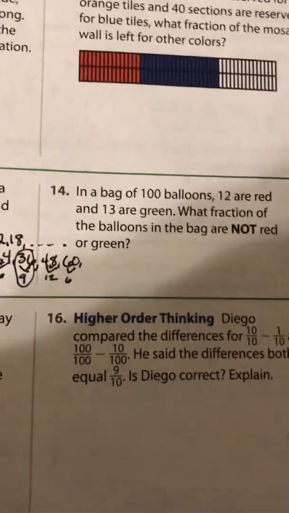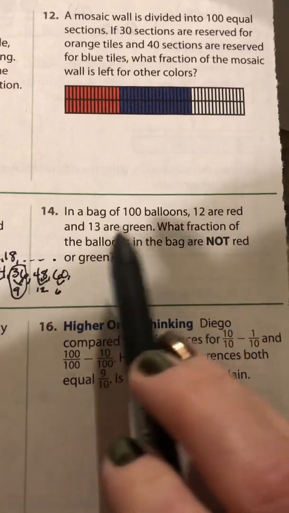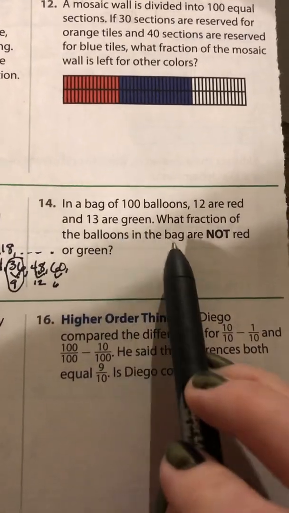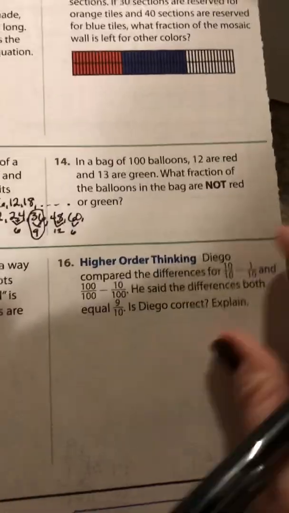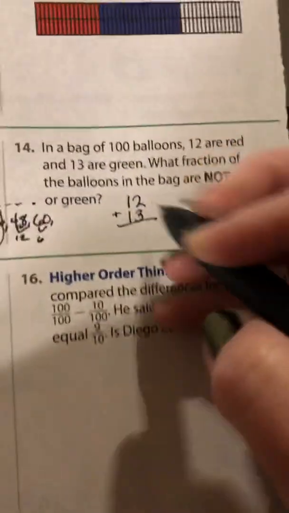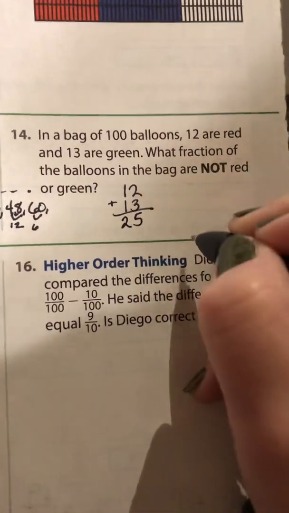Okay, number 14 I'm going to do with you. In a bag of 100 balloons, 12 are red and 13 are green. What fraction of the balloons in the bag are not red or green? So if we take red and green and we add them together, we get 25.